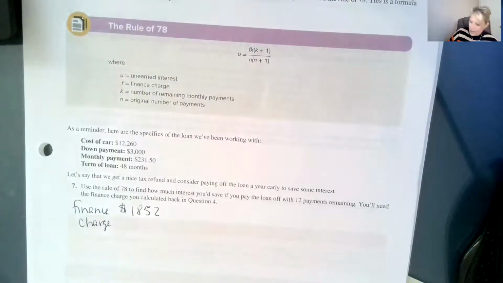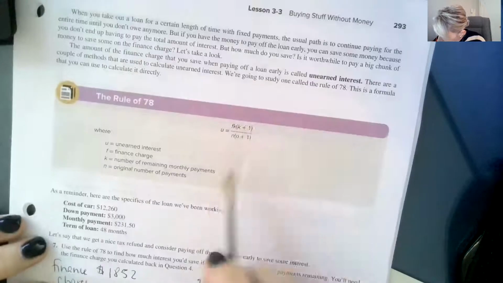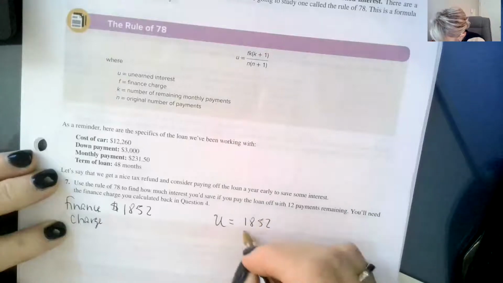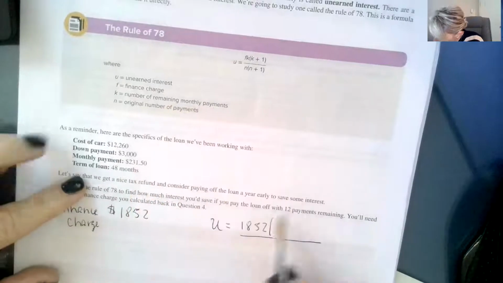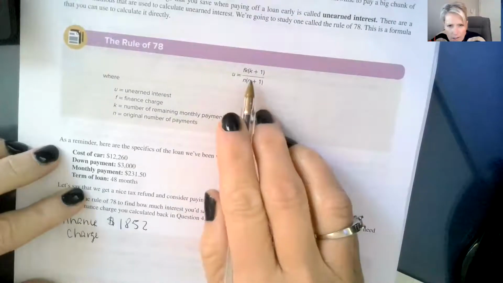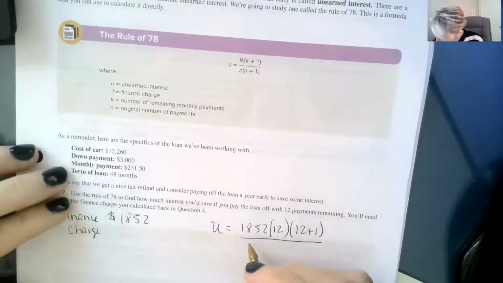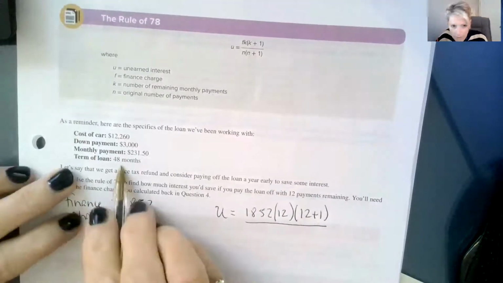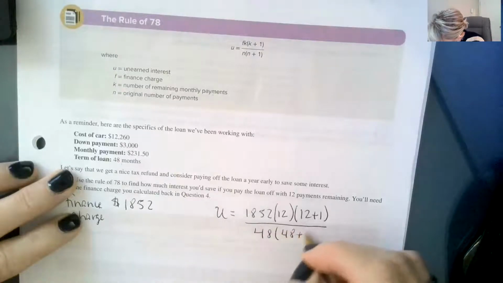To find the unearned interest, we need to know F, which is the finance charge. So 1,852 times K. K is the number of remaining monthly payments, and it says 12. So K is 12, times K plus 1, so 12 plus 1, or 13. And then N is the original number of payments. Originally we were going to pay that in 48 payments. So we're going to do 48 times 48 plus 1.